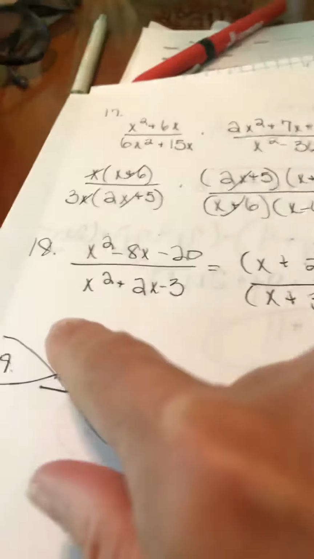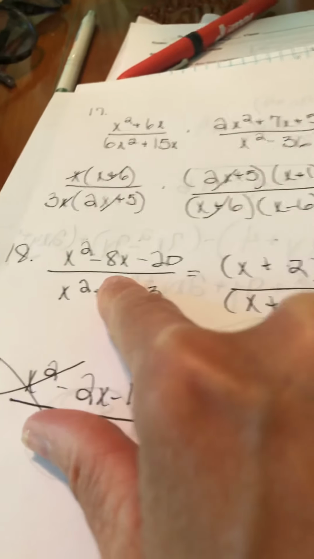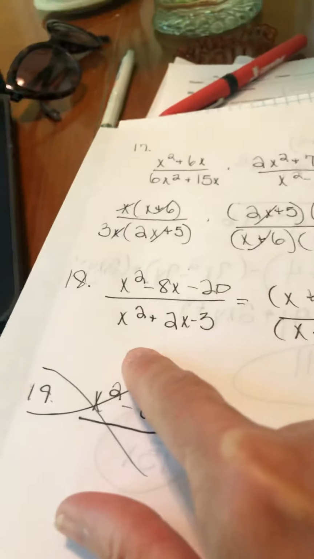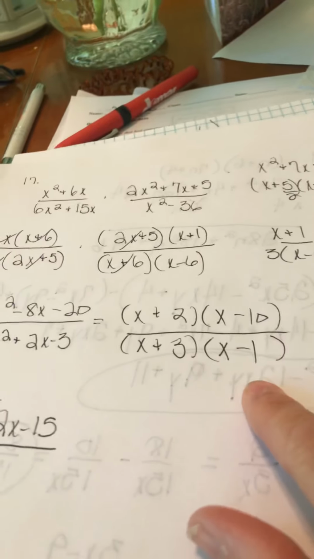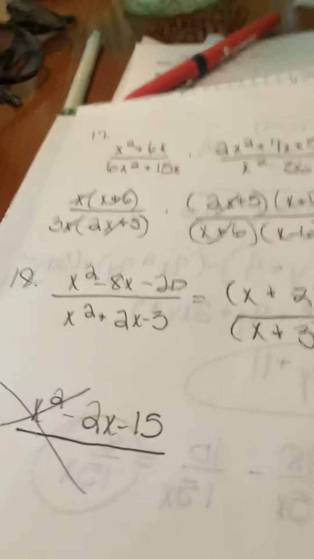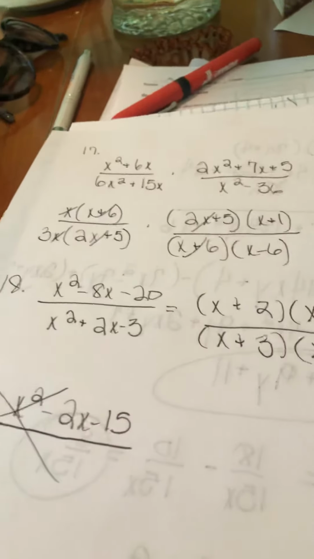And then number 18, same thing. You're just going to factor this to x plus 2, x minus 10. Factor this to x plus 3, x minus 1. If you'll notice, nothing will cancel. So your final answer is just this. It will not simplify anymore.